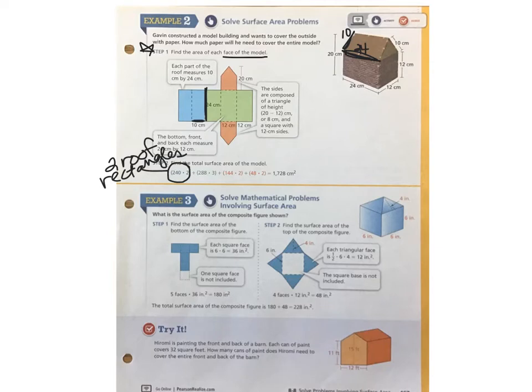Okay, the bottom, the front, and the back of this model here all measure 24 centimeters by 12 centimeters. Okay, so the bottom is 24 by 12 this way, and the sides are 24 going across and 12 high. So you have 3 pieces, 1, 2, 3 in the picture, these 3 pieces that are all 24 by 12, which are 288 each.